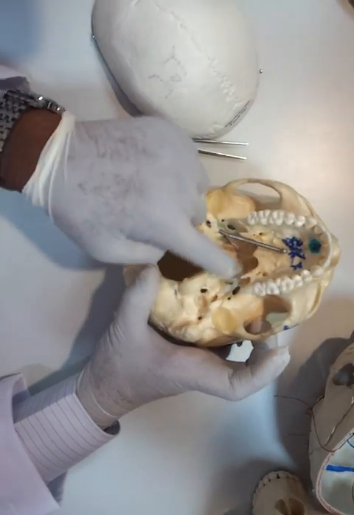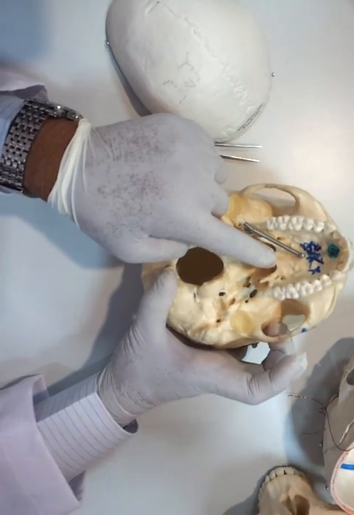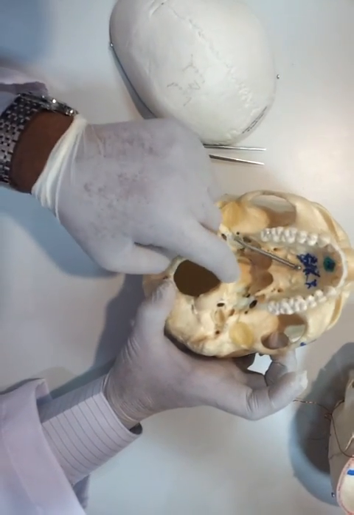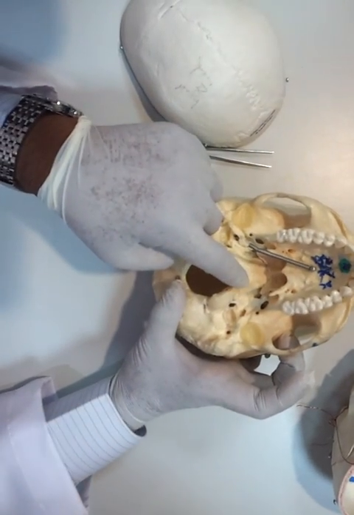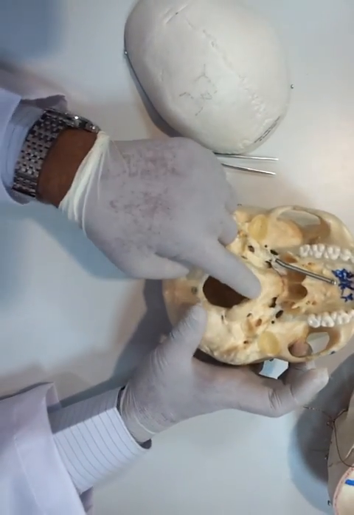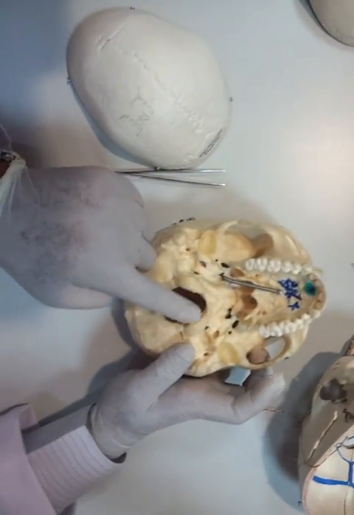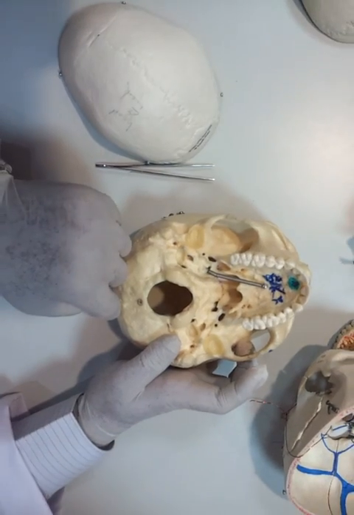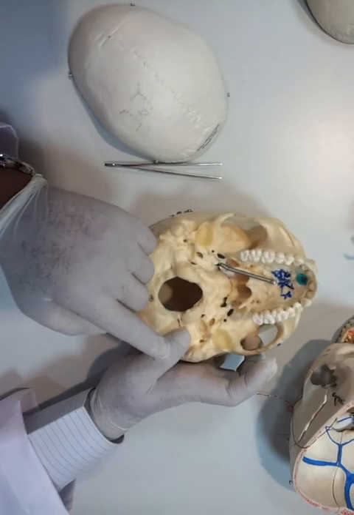The next would be the area right in the middle, from here up to the anterior margin of the foramen magnum. From the anterior margin of the foramen magnum up to the occipital protuberance would be the remaining third. Anterior 1/3, middle 1/3, and posterior 1/3.